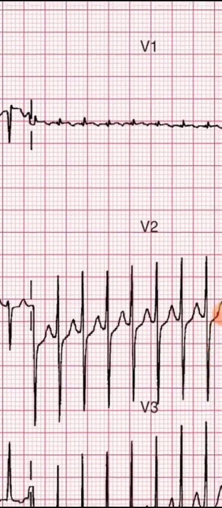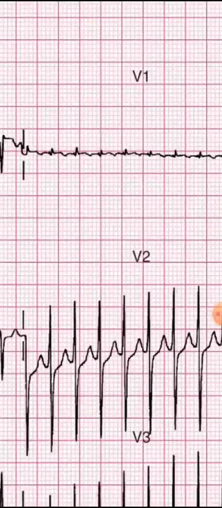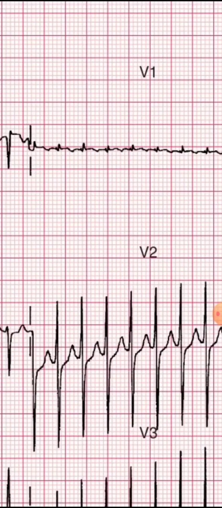Just focus on lead V1 and on the upward deflection after the QRS complex, followed by a downward deflection. The first upward deflection is most probably the P wave, and the downward deflection following it is most probably the T wave.